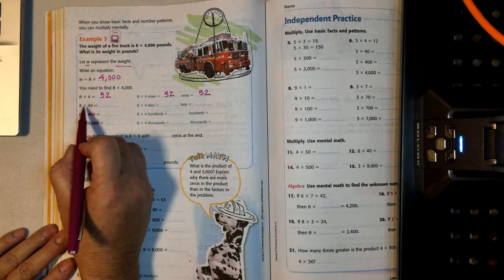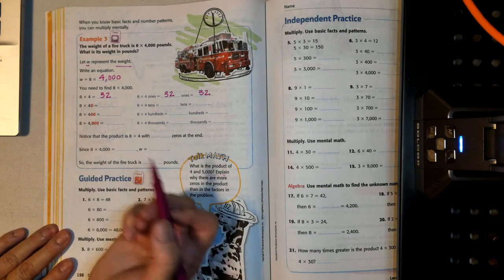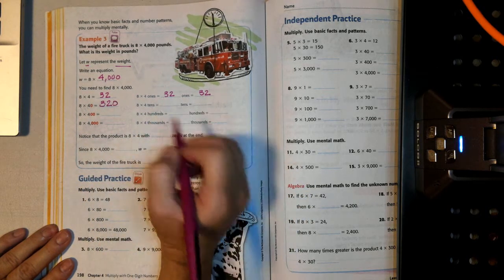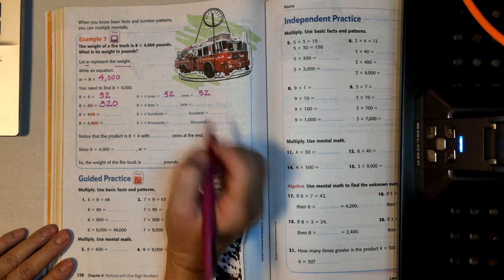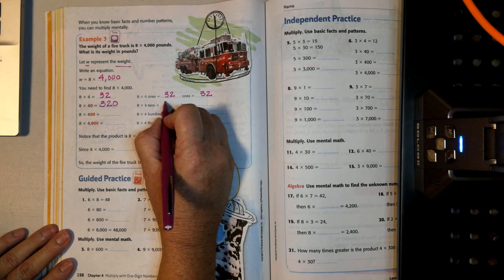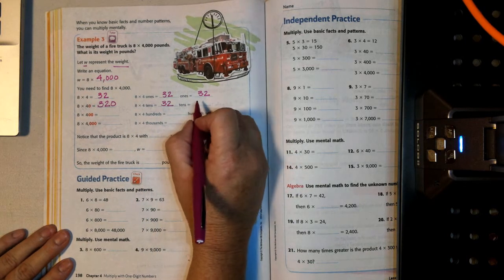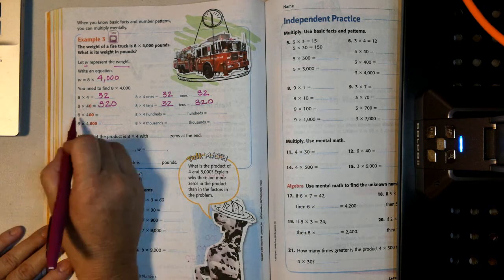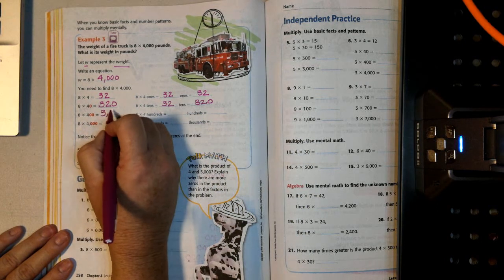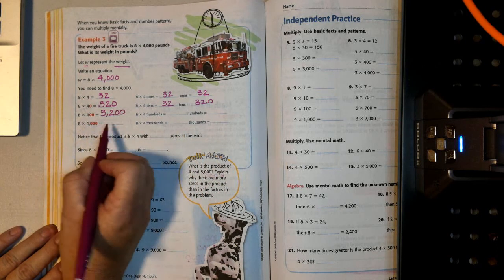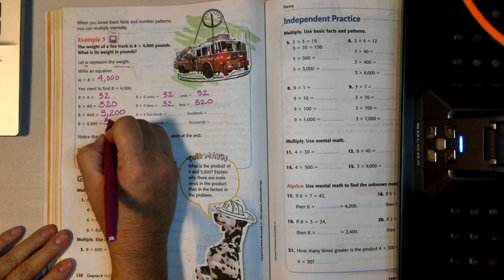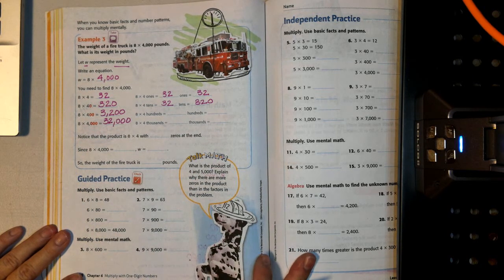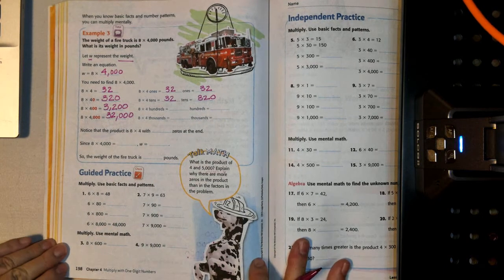If we know that 8 times 4 is 32, then 8 times 40 is going to be 320. 8 times 4 tens, 32 tens, equals 320. 8 times 400, 3,200, and 8 times 4,000, 32,000, just like we did on the other pages. Okay? I'm not going to finish that one because I think you probably have it.